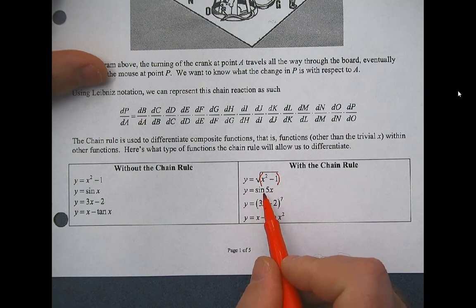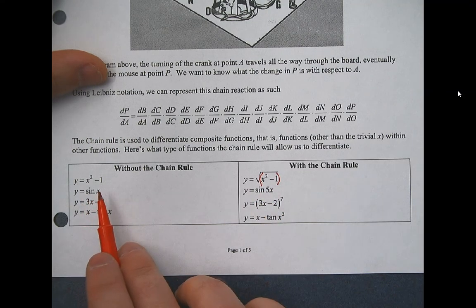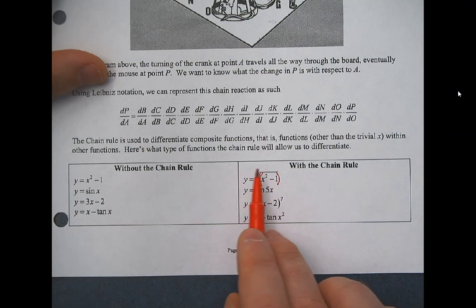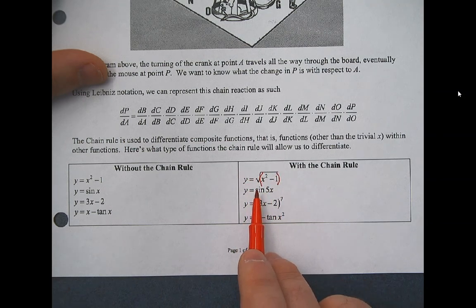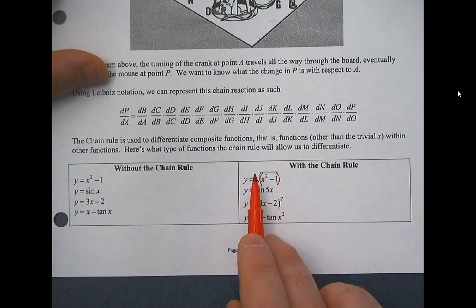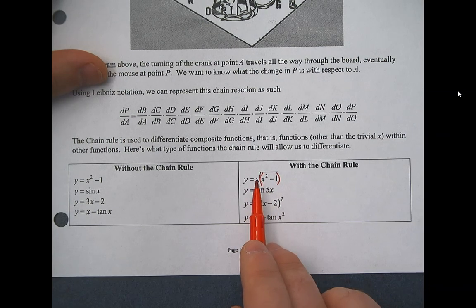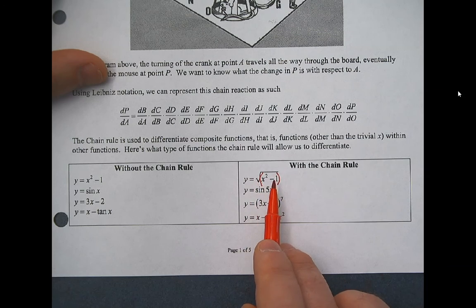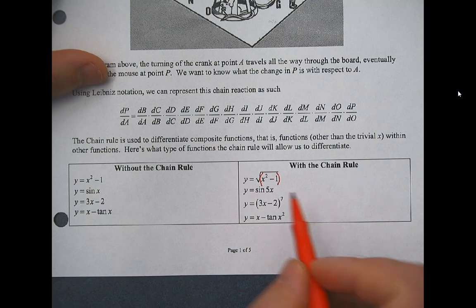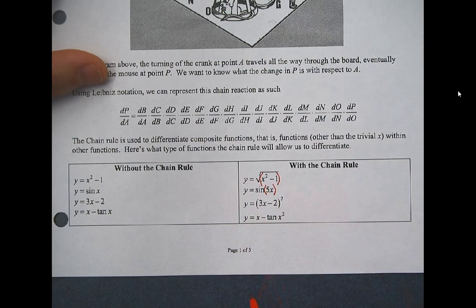Same thing here. Now remember, when we say sine of, just like you see this square root that goes around x squared minus 1, you have to think about sine as being that same thing. Sine is something that goes around a function. That's why we say square root of x squared minus 1. That's why we say sine of 5x. This 5x, even though they don't put parentheses there, is considered inside of this thing called sine. This one's really obvious: the function 3x subtract 2 is inside of the function to the 7th. And then this is x minus tangent of.